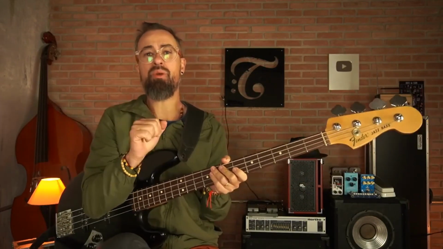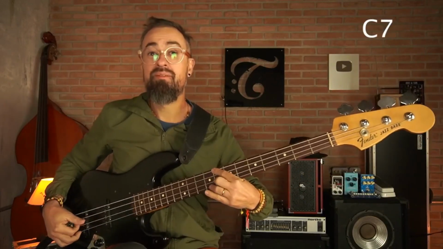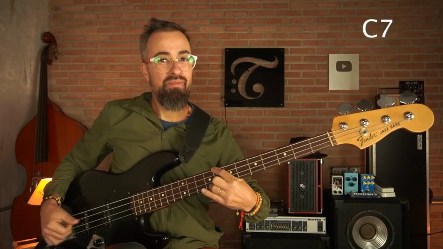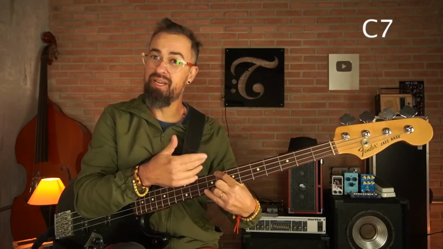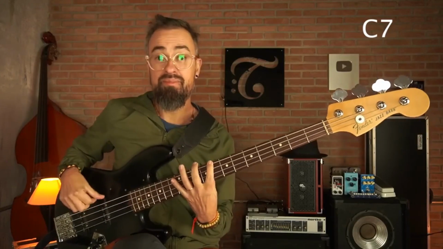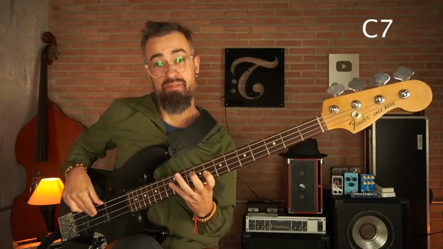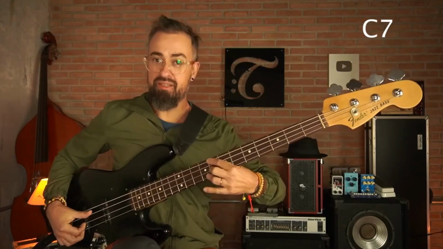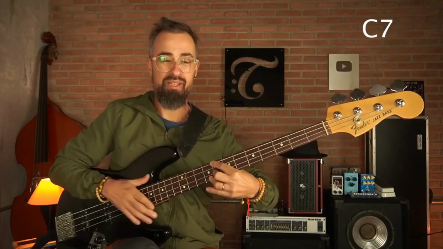So I'll go even further. Suppose a C7 chord appears in your song, the famous dominant. You need to know that this chord is related to the Mixolydian scale, right? So it's this scale here, look. Right? So notice that it works, right? When I play Mixolydian over C7, it sounds good, right?